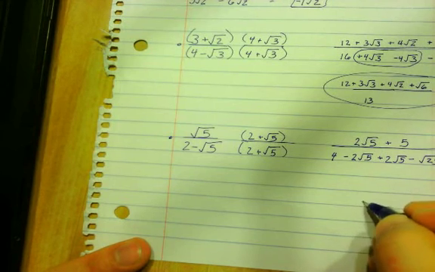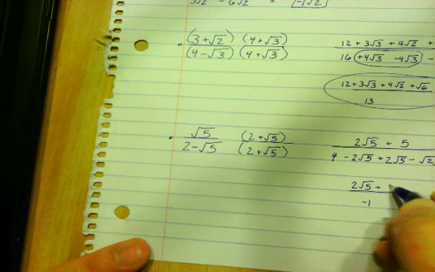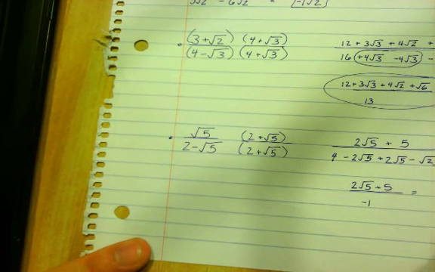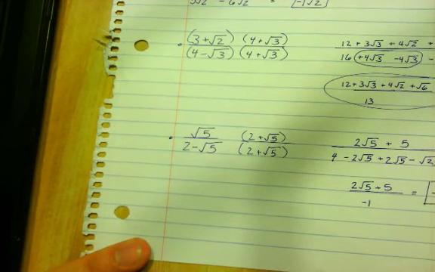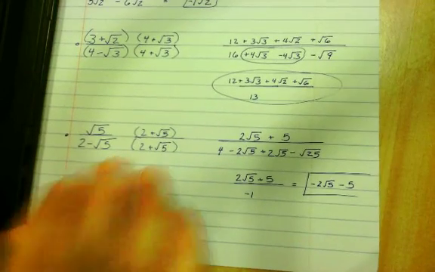My denominator becomes -1. My numerator is still 2 radical 5 plus 5. Dividing by -1 just switches the signs of everything in my numerator. So I just divided through by -1, and that is the final answer that I got.